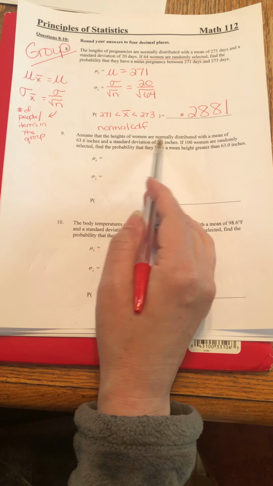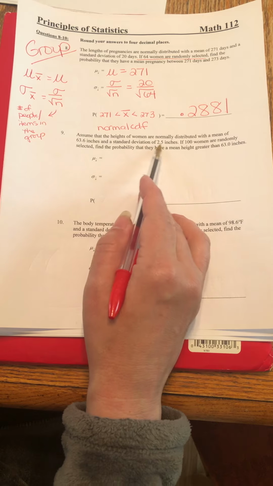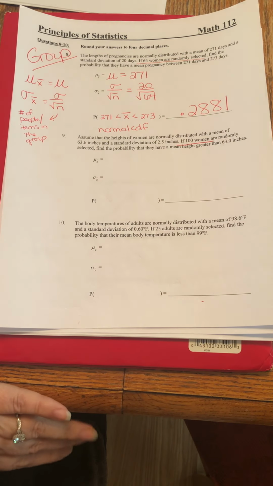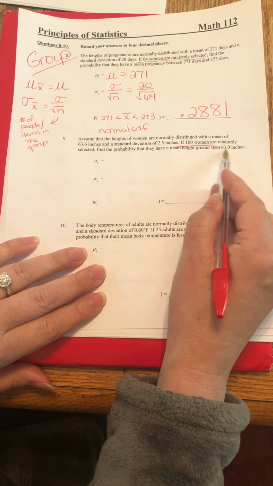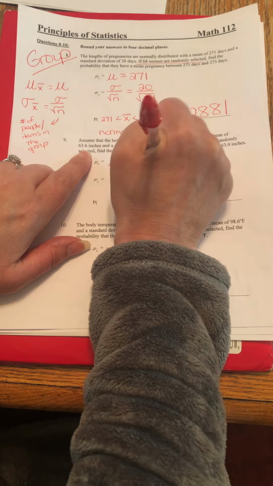Assume that the heights of women are normally distributed with a mean of 63.6 inches and a standard deviation of 2.5 inches. Now 100 women are randomly selected. Find the probability they have a mean height greater than 63 inches. The mean of the group equals the mean of the population, which is 63.6.